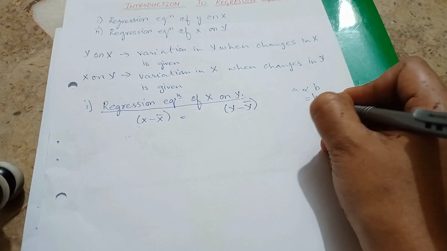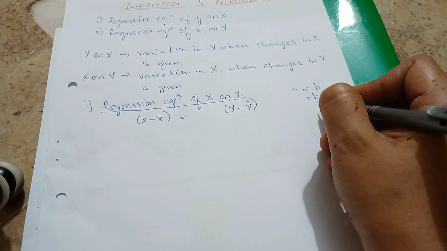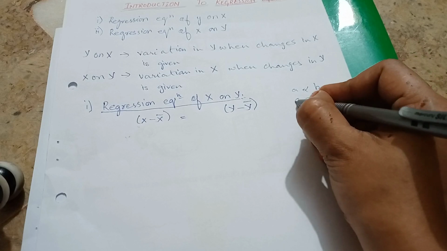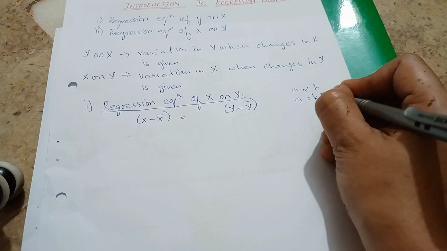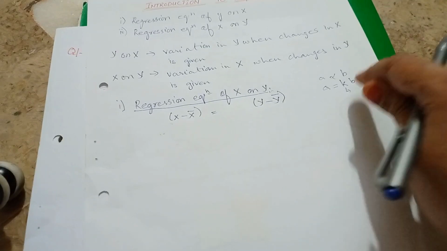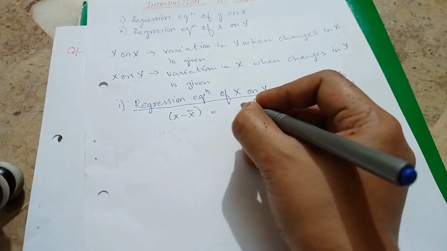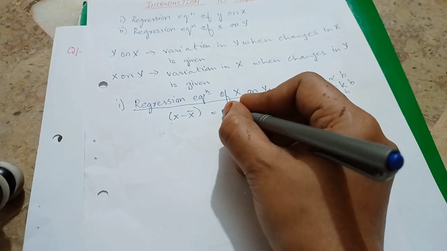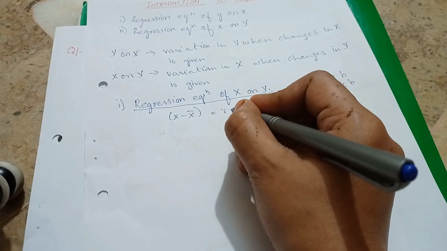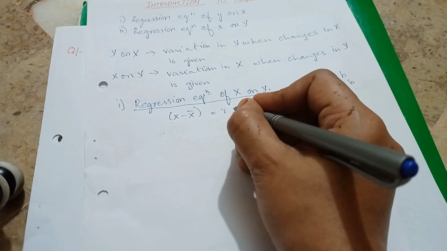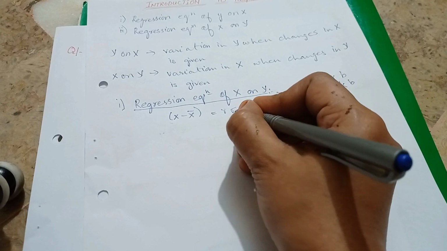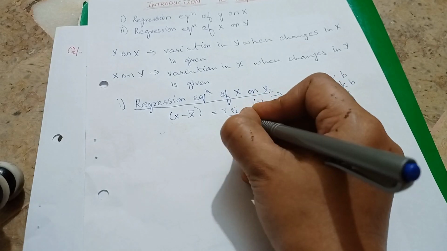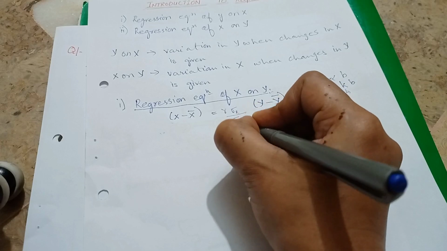We can say coefficient or constant, anything. So a is equal to k times b. Likewise there will also be a constant here. What we can write here is r sigma x upon sigma y.